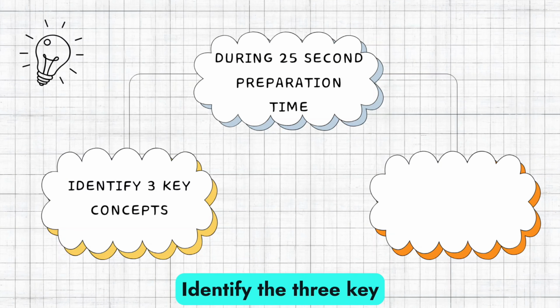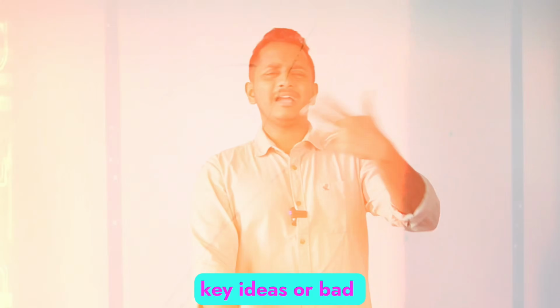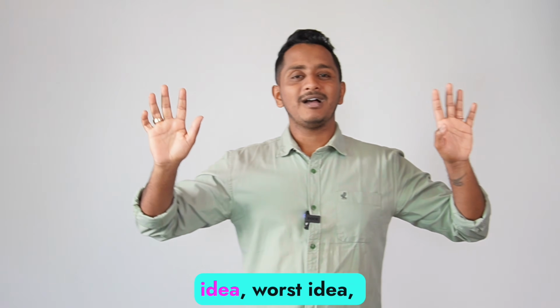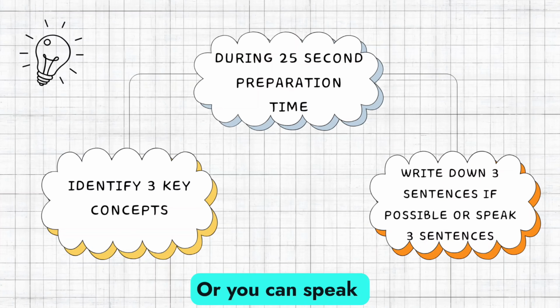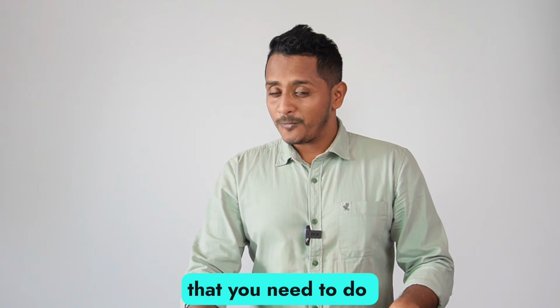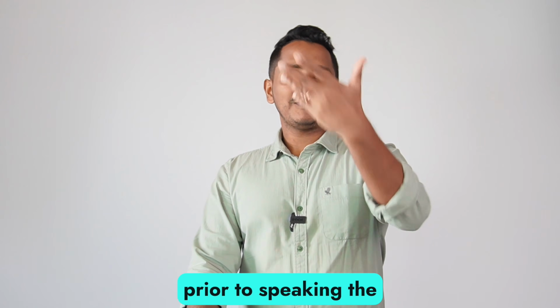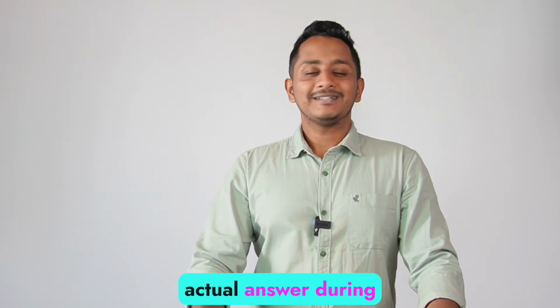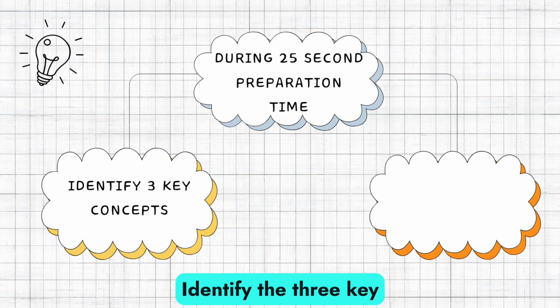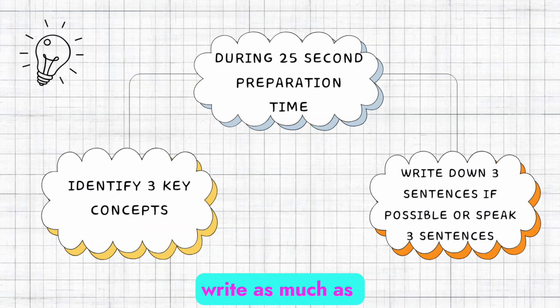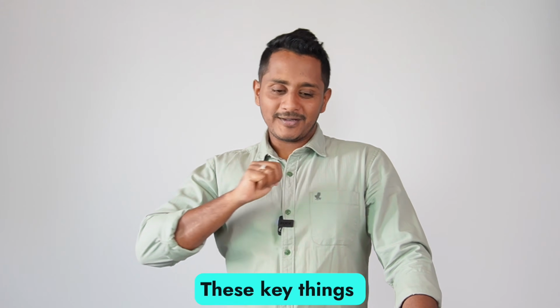Identify the three key things, key concepts, key ideas, or bad idea, worst idea, average idea, best idea, whatever. Three things you identify, and start noting them down if required, or you can speak those three sentences as well. These are the steps you need to do prior to speaking the actual answer during the 40 seconds. In 25 seconds, identify the three key things and speak them, or write as much as possible.